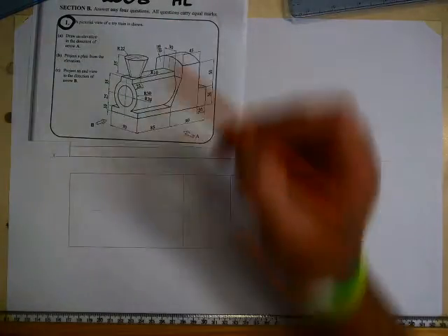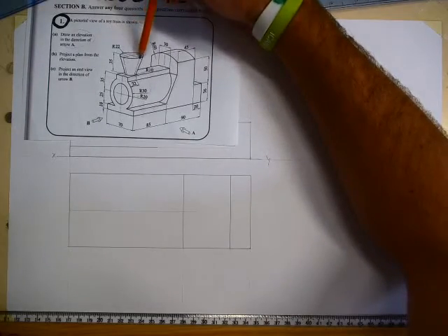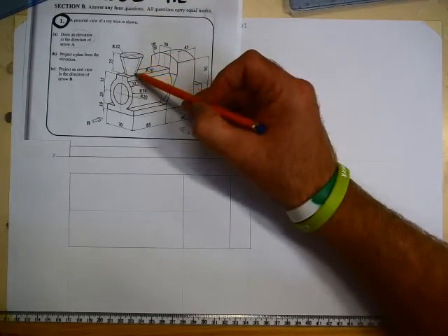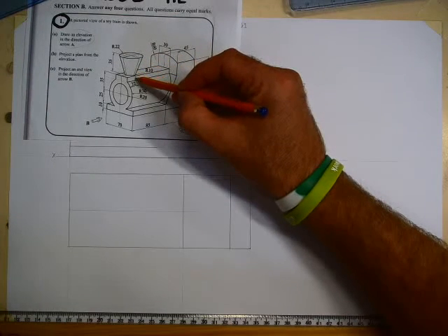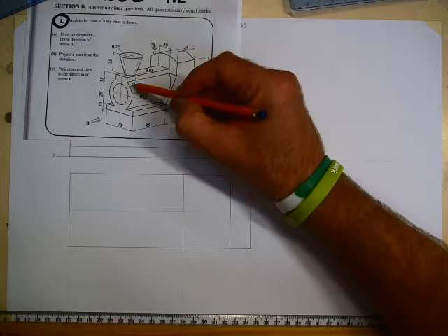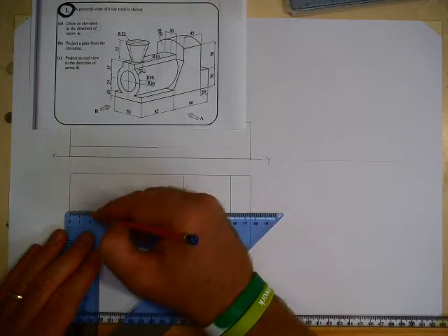Now, how far in from the edge? Well, if you take this line here, which again is long short, which means it passes through the center of it, and you follow that down, it comes to this line here, which shows you 22 in from the edge. So I'm going to measure 22 millimeters in from my edge.